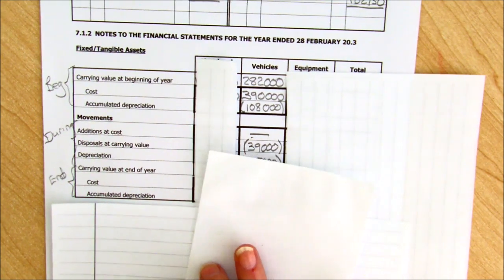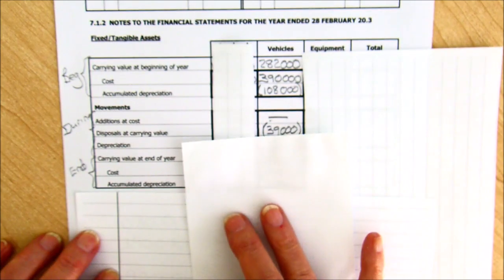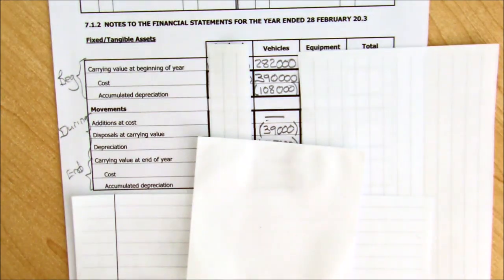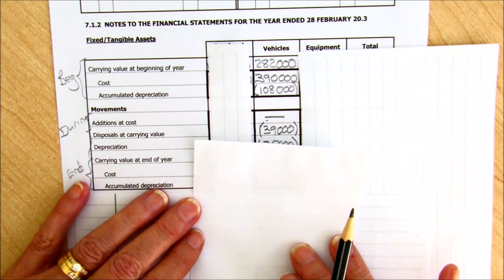Now that figure, please focus on it. It is the actual carrying value, not the selling price, not the original cost. It's what its value is on the day that you actually sold it.